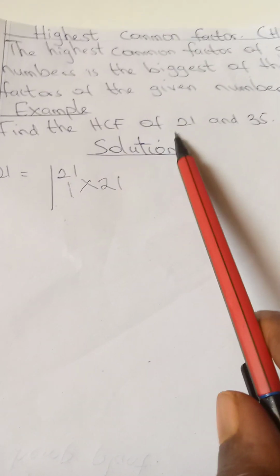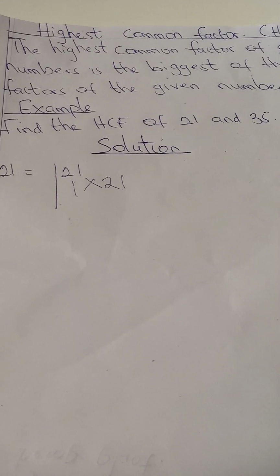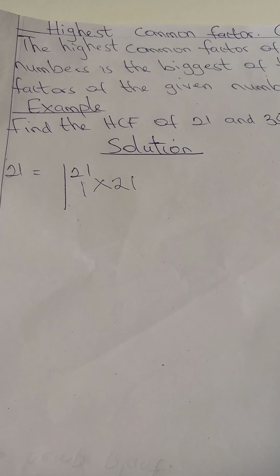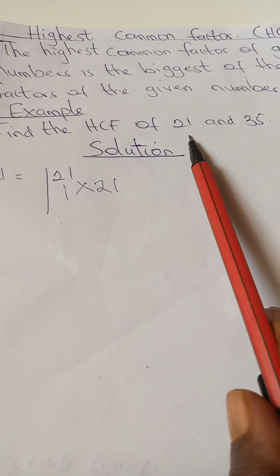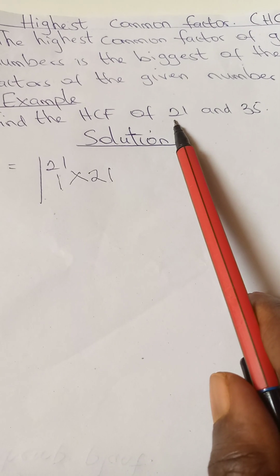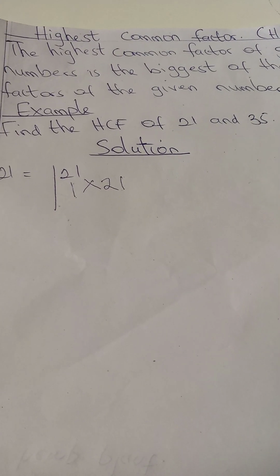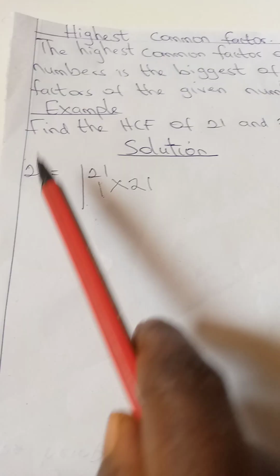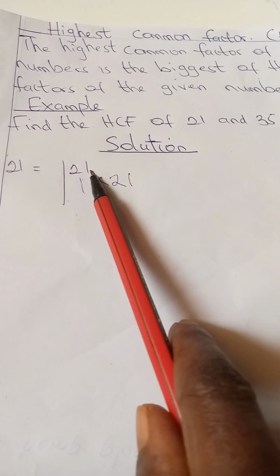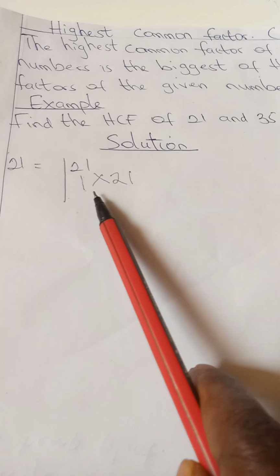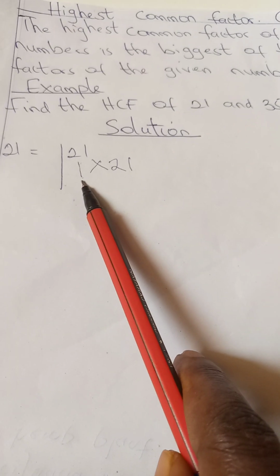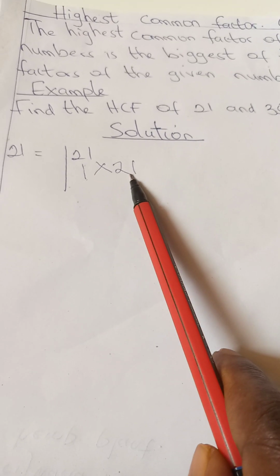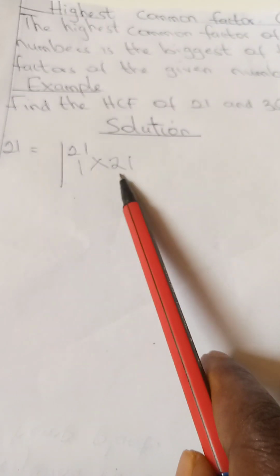Find the HCF of 21 and 35. The solution. Before you can get the highest common factor, you look for the factors first: the factors of 21, and the factors of 35. Now, for the factors of 21, I'll write my 21 out. Do not forget I said earlier that 1 is a factor of any given number. So I'll write my 1. The number here is 21.